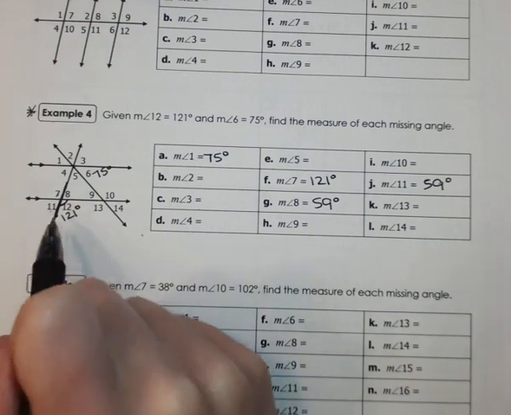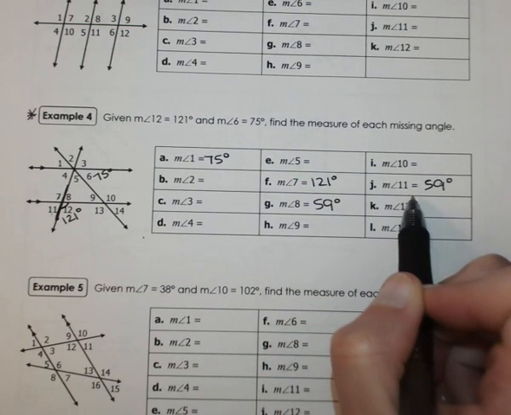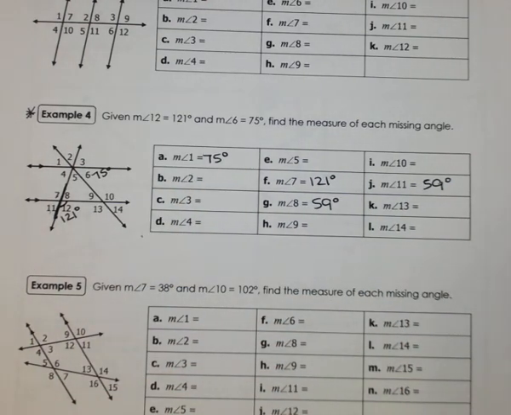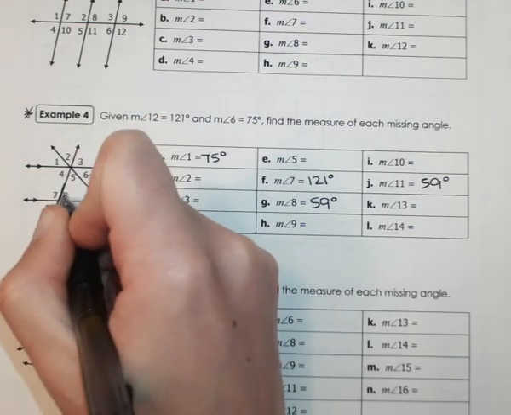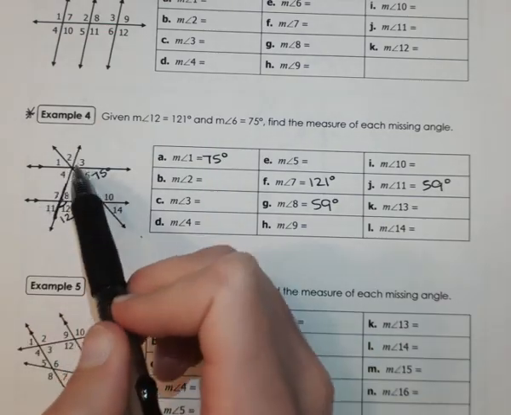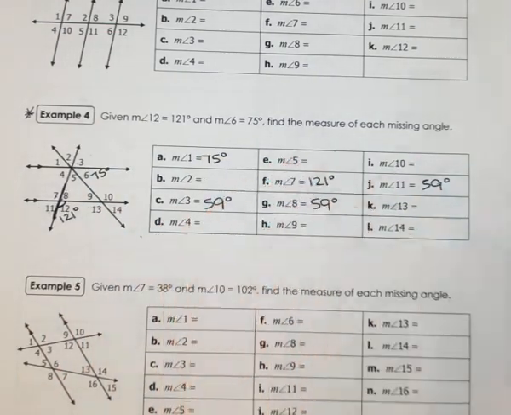Okay, so that got us this whole grouping here. We did 7, 8, 11, and they gave us 12. Okay, so let's look at measure of angle 3. Measure of angle 3 is going to be 59 degrees because we said measure of angle 8 is 59 degrees, and these lie in the same position. Again, if you ignored this line here, these are called corresponding angles. So that's how I know measure of angle 3 is 59 degrees.